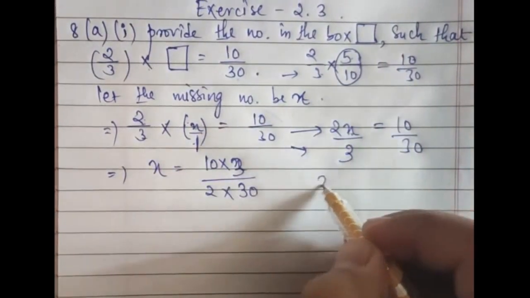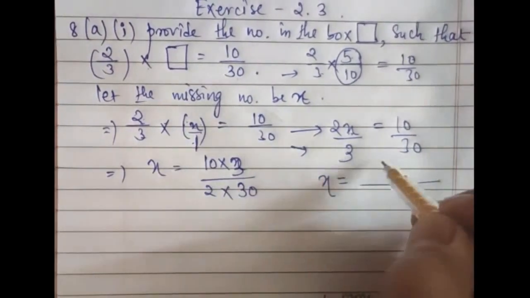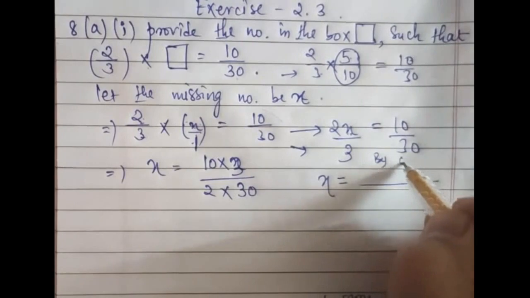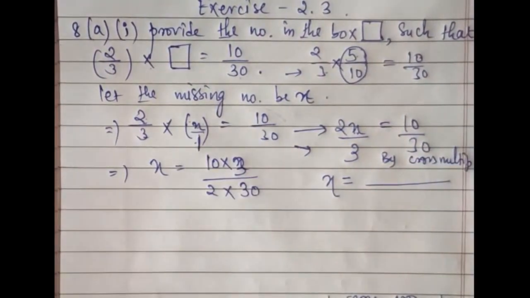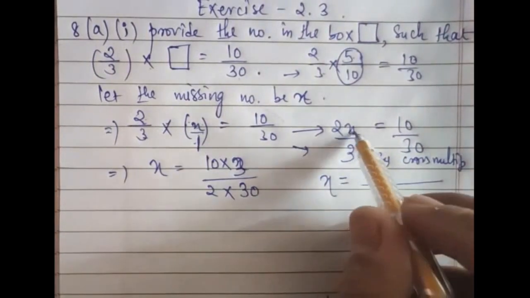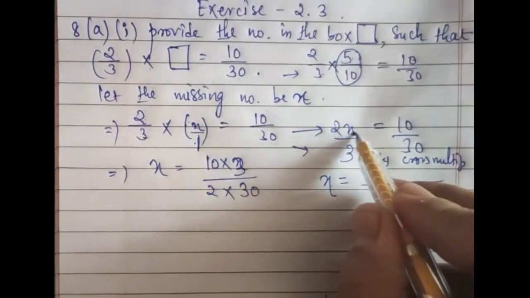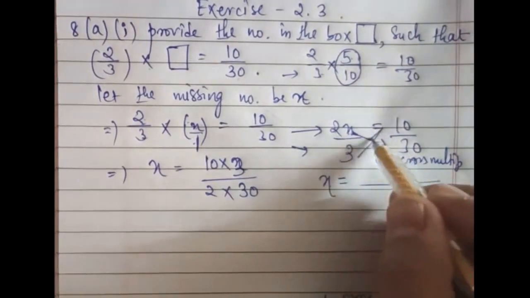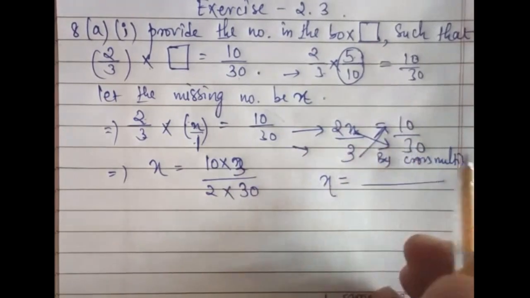So to get the value of x, what we will do, x is equal to cross multiplication. This is called cross multiplication. We are crossing each other and we are trying to get the value of x. So x will be cross multiplied with this, and we will cross multiply with this. So 2 will be multiplied with 30.